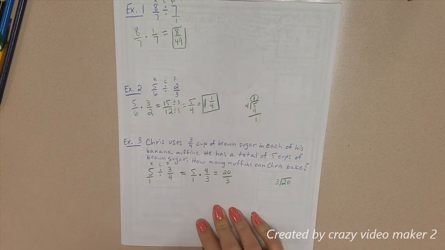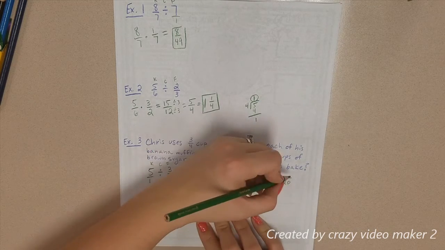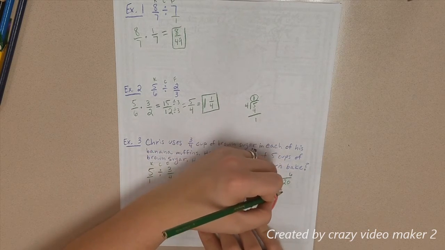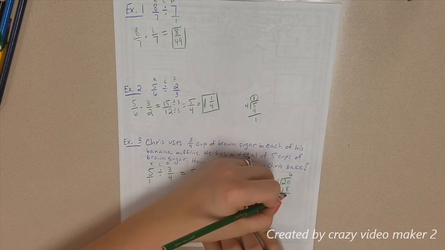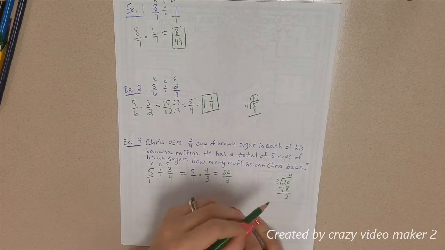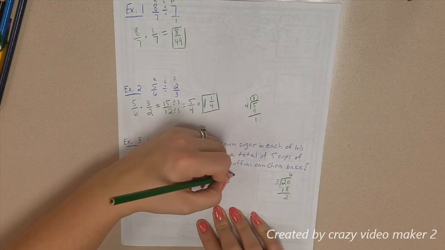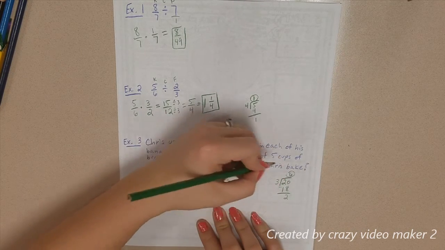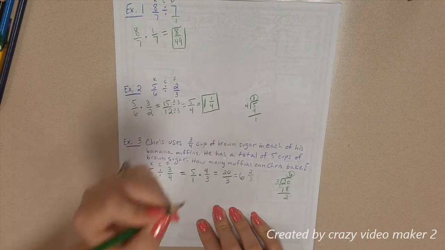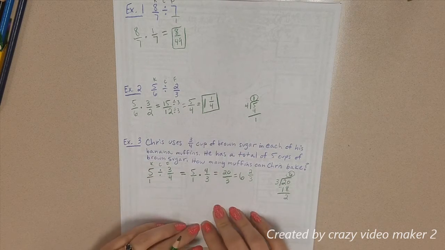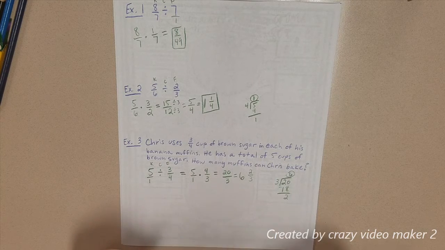So we divide. 3 goes into 20 6 times. 3 times 6, that's 18. 20 minus 18 is 2. 3 will not go into 2, so we know we're done. So we have 6 and 2/3. Okay? And so I'm going to give you one problem that I want you to do on your own.